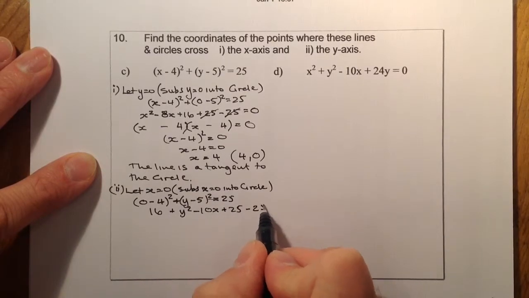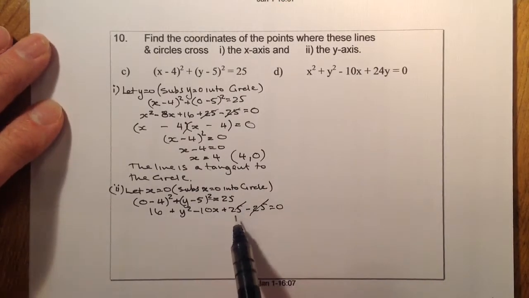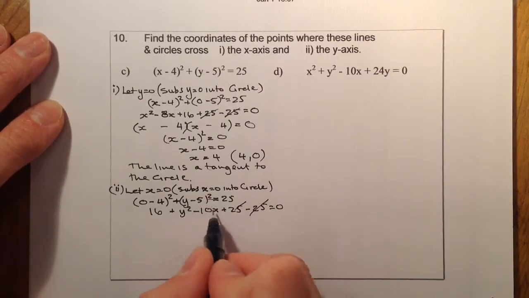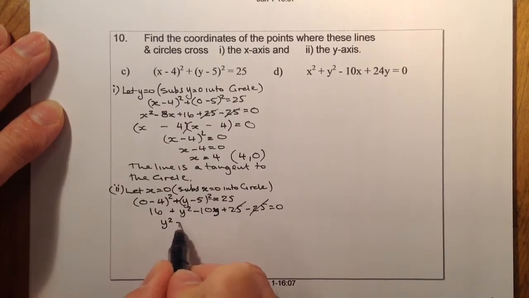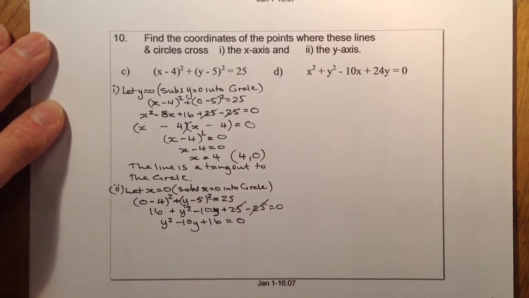Bring that other 25 over, and again they're going to just cancel each other out. Plus 25, take away 25, that leaves 0 there. Let me just reorder this. That's a y that should be there. So I've got y squared minus 10y, and that's plus 16, that equals 0.